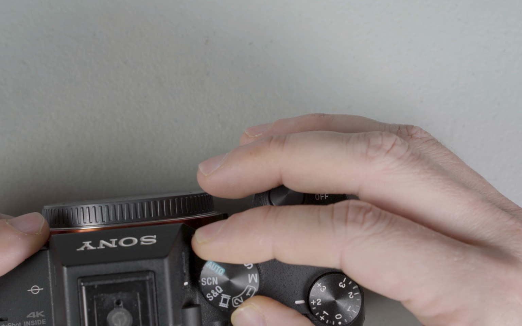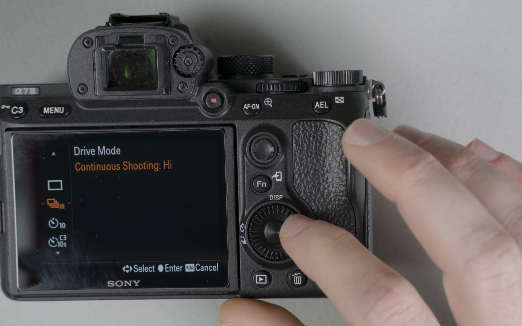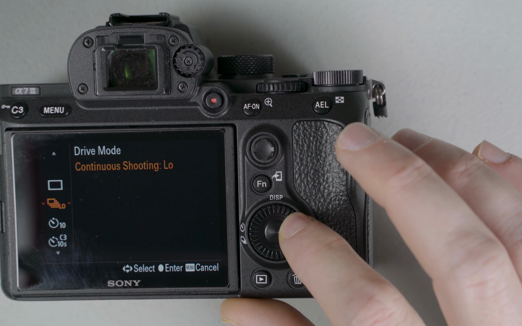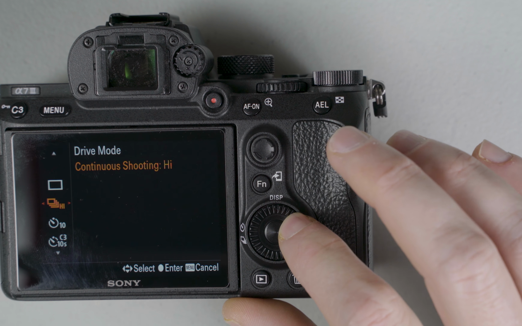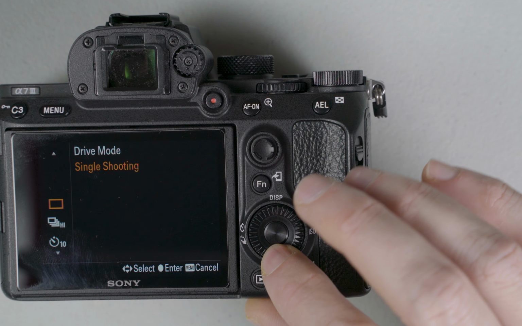So some of these, you have the option to use it, but depending on which mode you are on your dial for your camera. So we'll go back here, hit menu. So now scene selection is now turned off. Drive mode, continuous shooting. So these are your different drive modes that you have. You can actually go in and hit low, medium, or high if you're doing continuous shooting, which I did a lot during that Tough Mudder. Or you can just do a single shot.